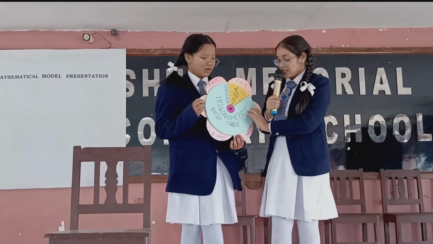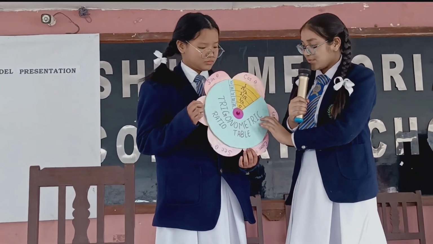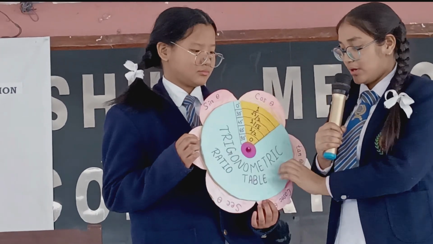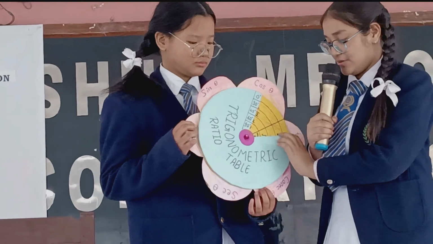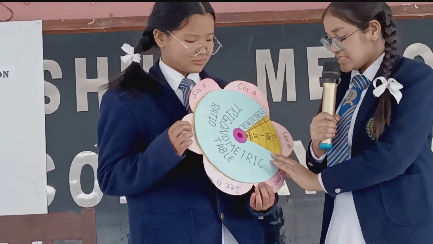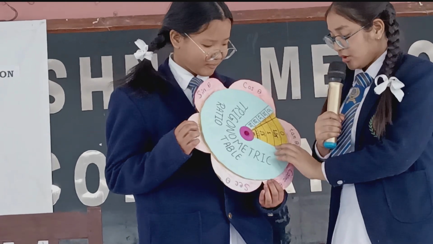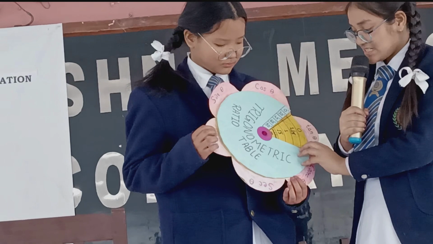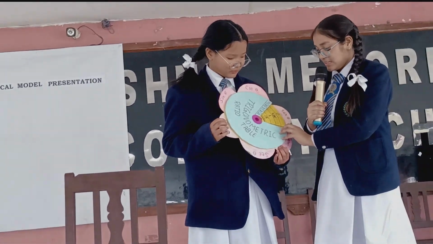And the value for cos theta at 0 is 1. Cos 30 degree is root 3 by 2. Cos 45 degree is 1 by root 2. Cos 60 degree is 1 by 2, and cos 90 degree is 0. So for tan we have the value at 0 degree equals 0, 30 degree 1 by root 3, 45 degree 1, 60 degree root 3 and 90 degree infinite.